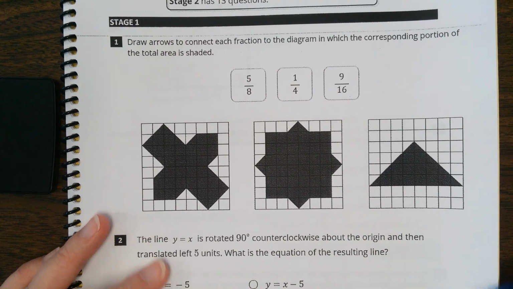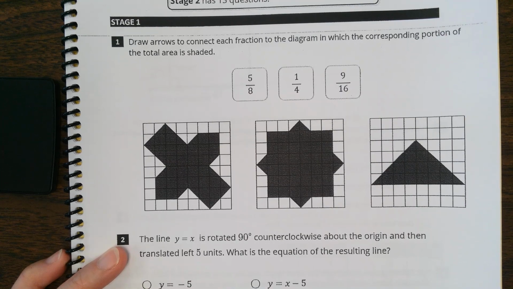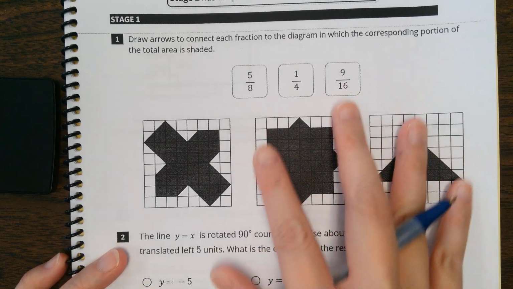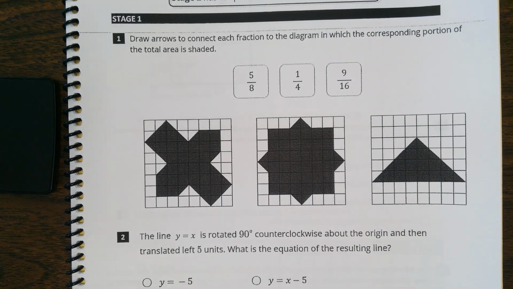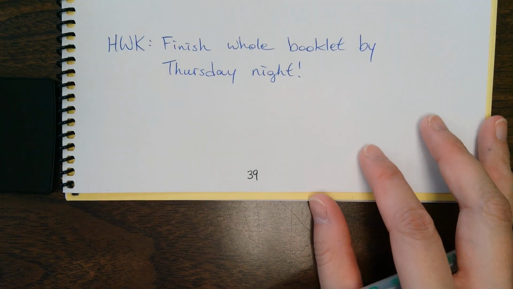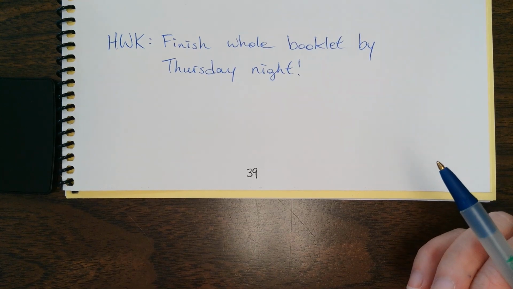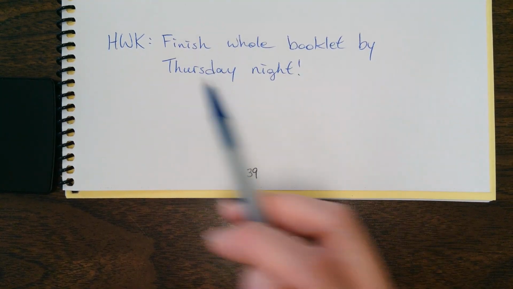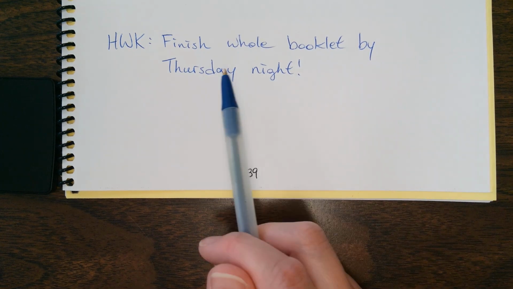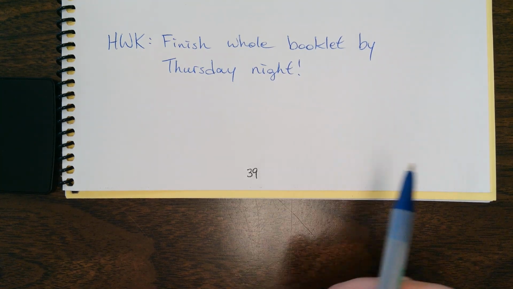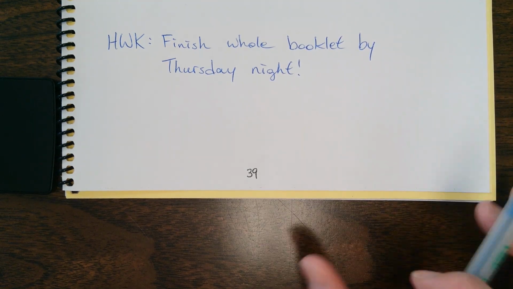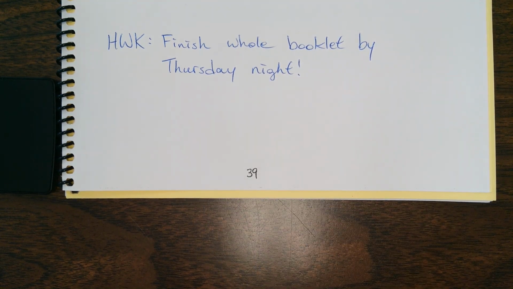Okay, so I have about 10 minutes left. I do want to take up a few more. All right, so your homework for tonight and tomorrow, you're to finish the rest of this booklet up to page 39 by tomorrow night. Okay. So on Friday, I'm going to do a homework check on the whole booklet.